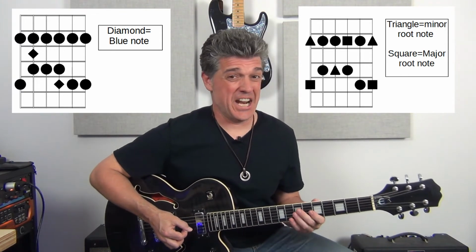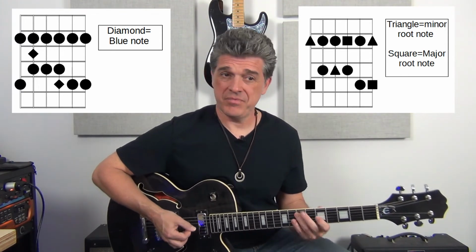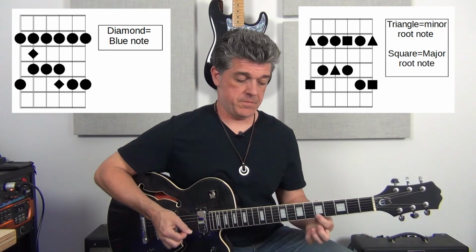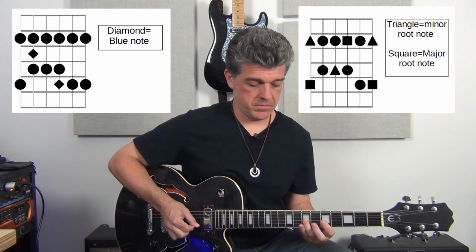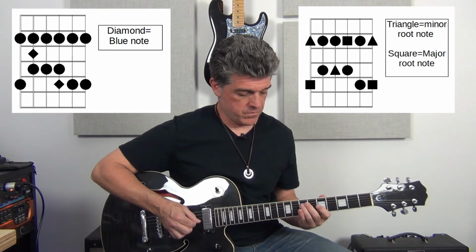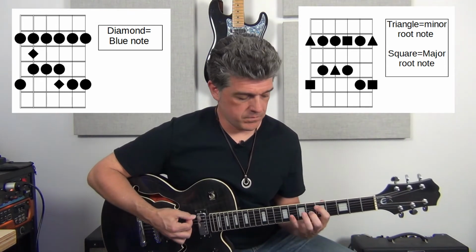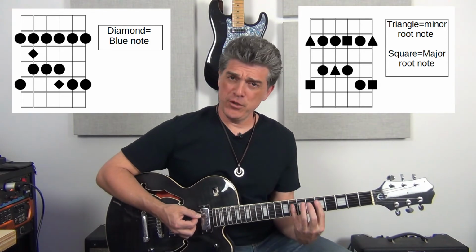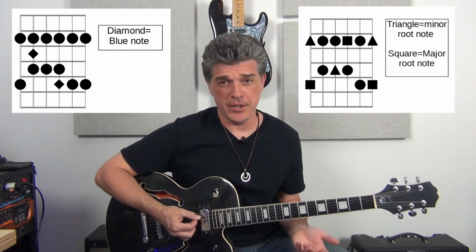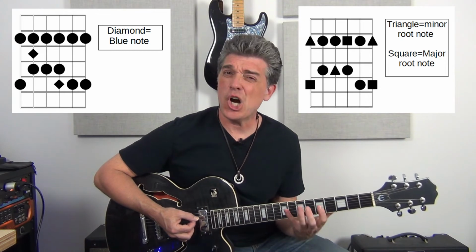You can slide in and out of it. You hear that all the time. So that would feel the same in the blues as it does in the minor. It'll feel a very similar color, I should say.